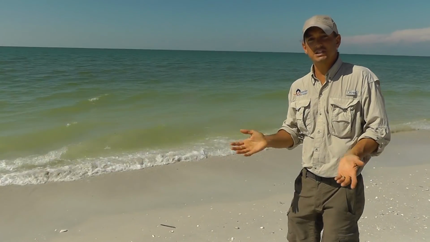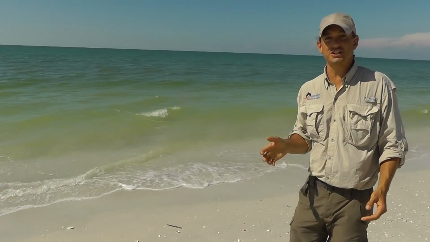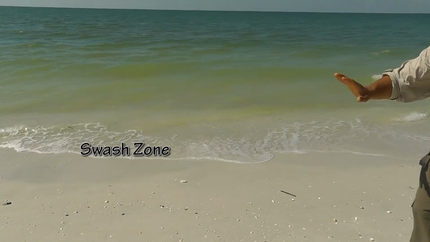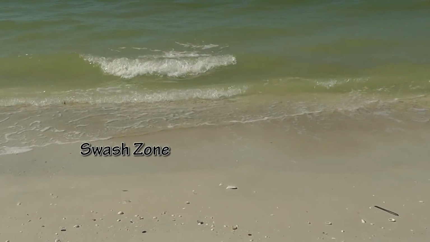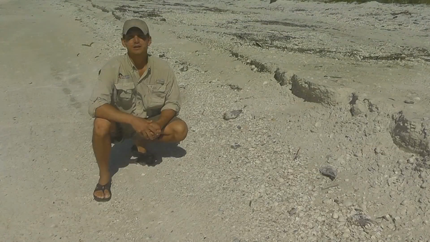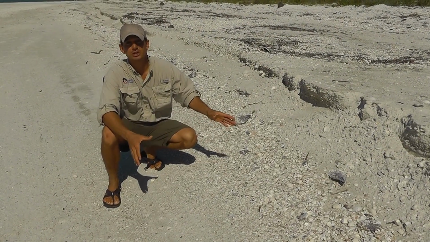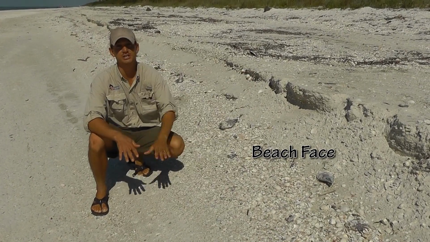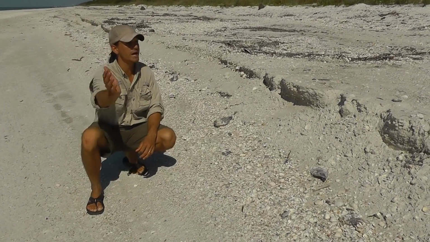This is the part of the beach found nearest to the water. It's known as the swash zone. It's an area that is alternately covered and then exposed by the incoming waves. This is the next part of the beach, known as the beach face. It has the strongest slope and is where it's exposed to the swash of the waves.